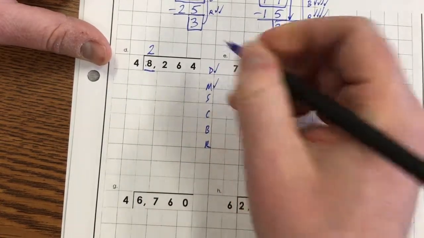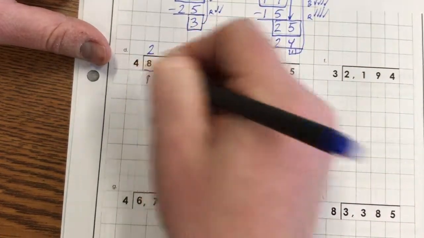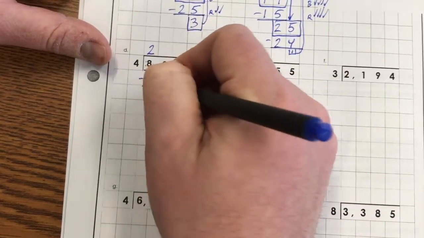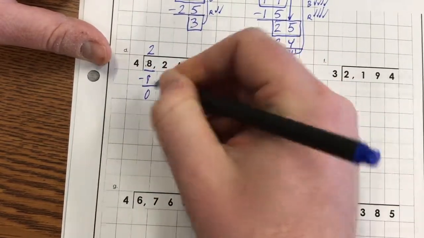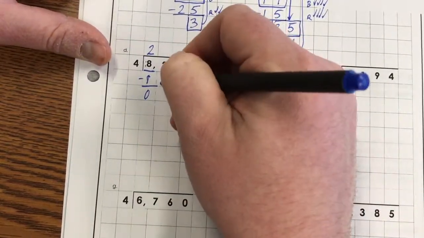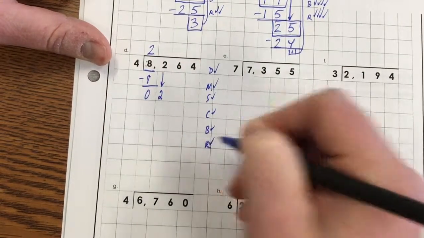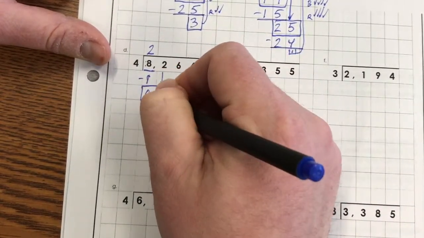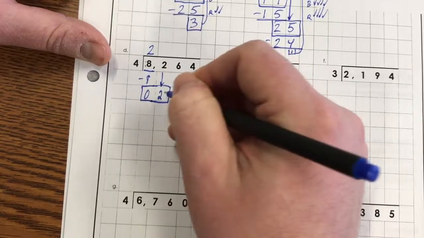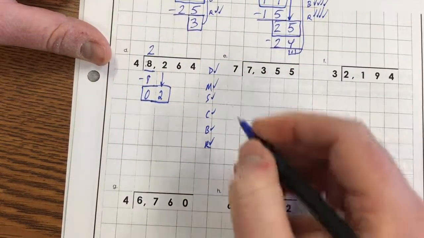So check off determine, and now let's multiply. 4 times 2 is 8. Subtract 8 minus 8 and get 0. Check, the king is happy. Bring down the 2. Oh, sorry, bring down and box. And repeat because there's space in the quotient.